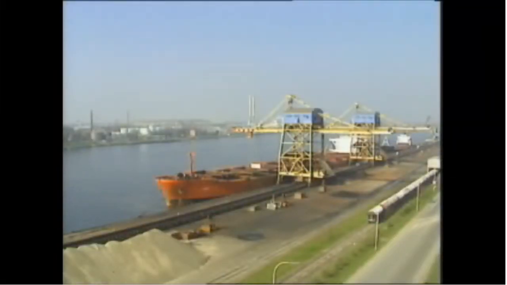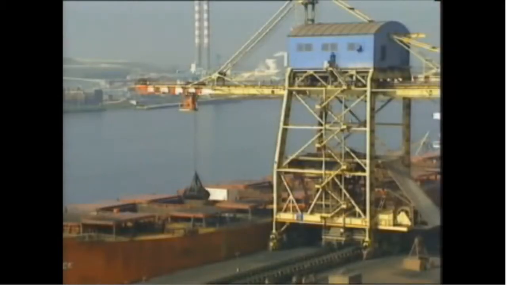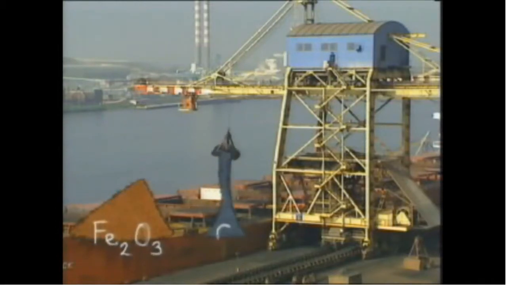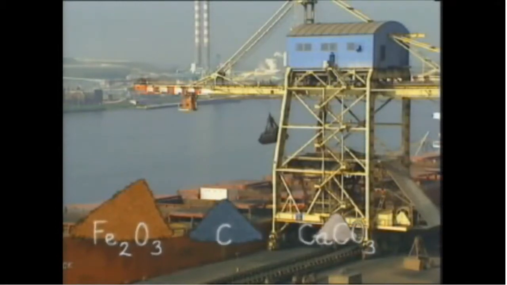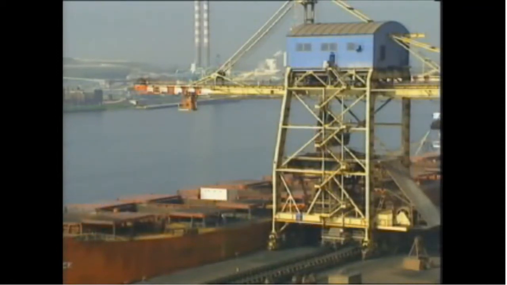Steelmaking. The process basically starts with the production of iron, of which the raw materials are iron ore, coal, and limestone. The iron ore is stored according to origin.